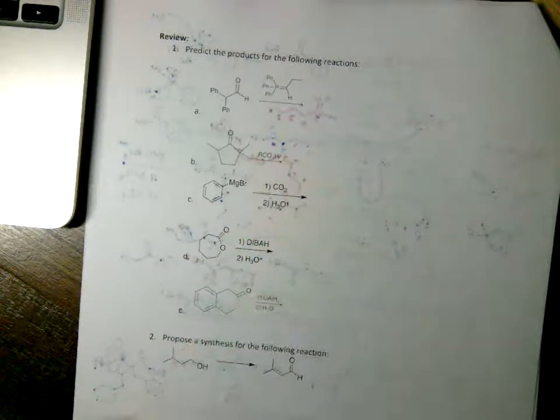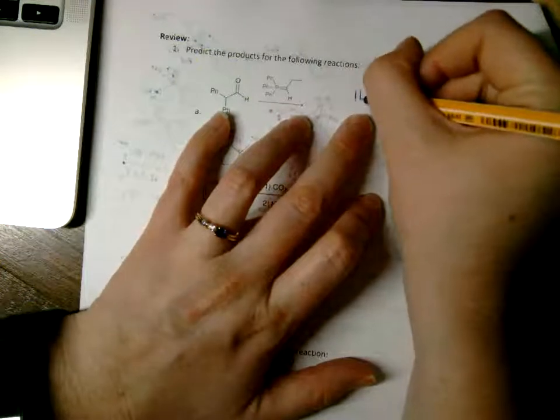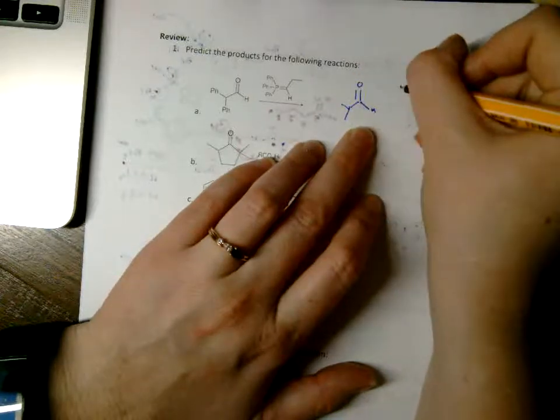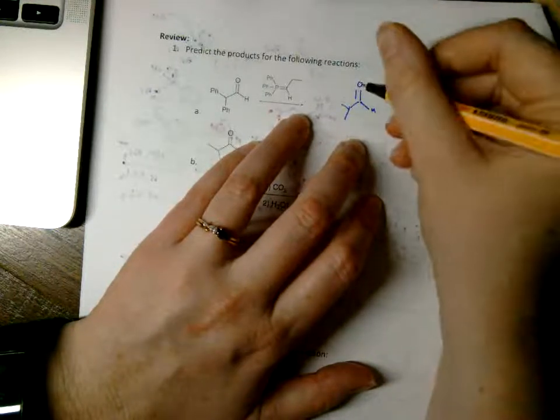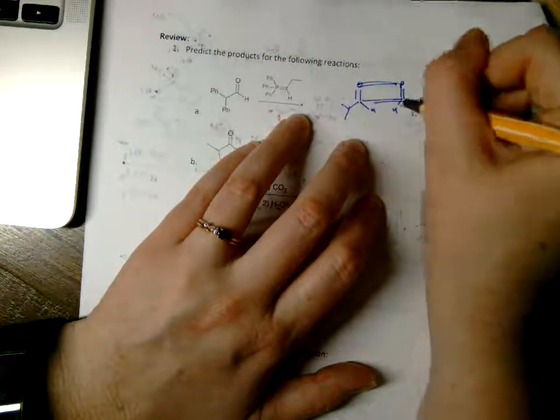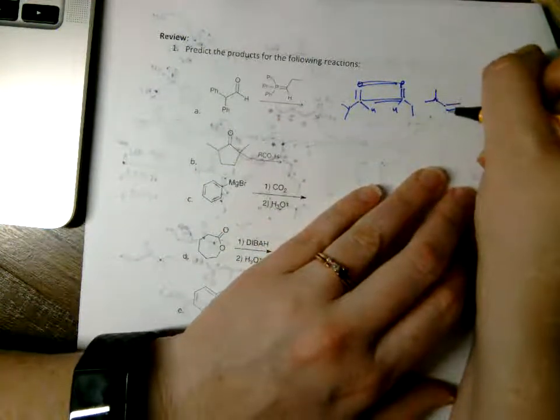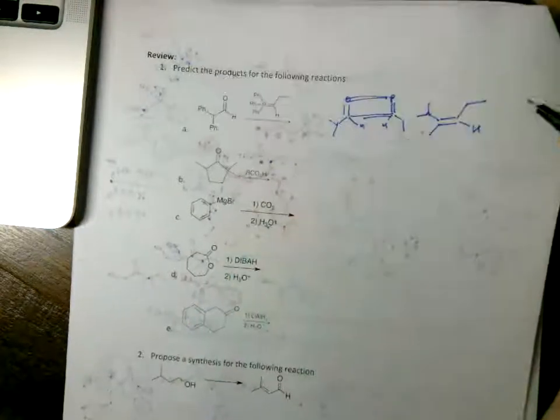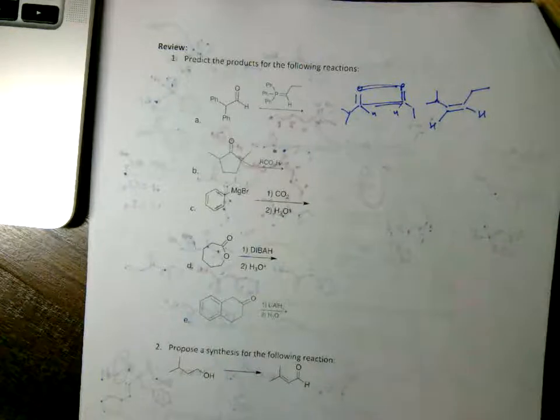So this is a Wittig reaction. I'm not going to do the whole mechanism because I've done that in the past, but basically I will line up the O and the P, and then these two things bond to each other and these two things bond to each other. So you'll get, I can't remember when it makes E or Z, but you'll get this or the isomer of it. I think it's probably the isomer.